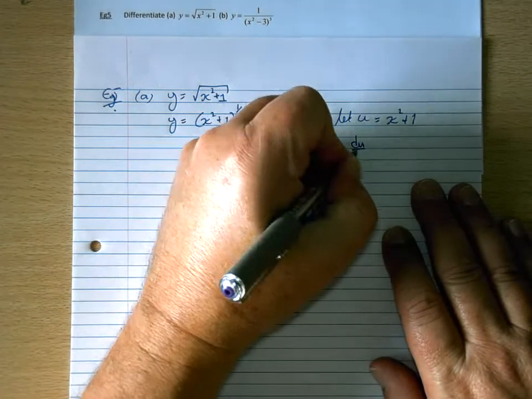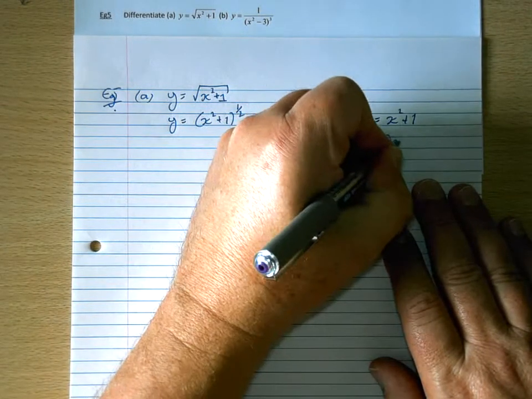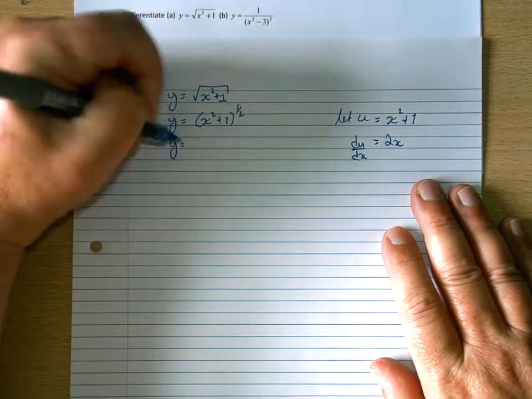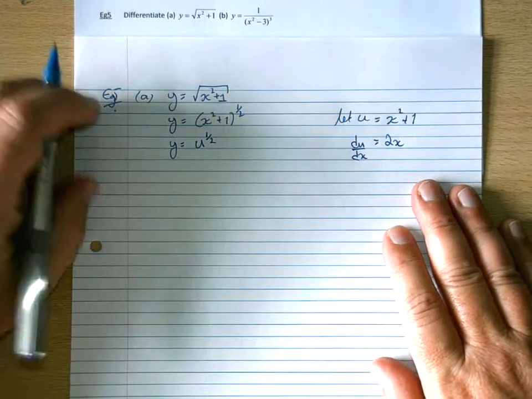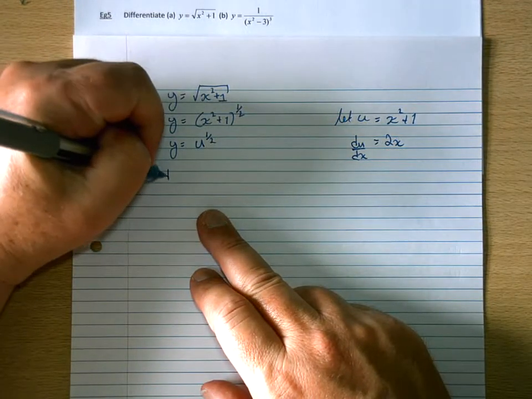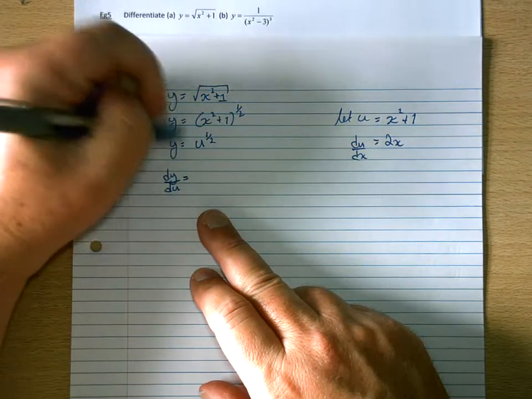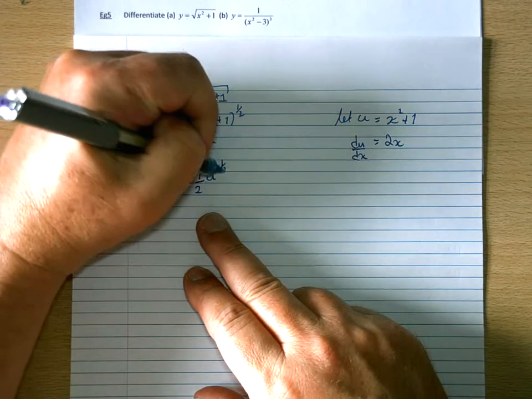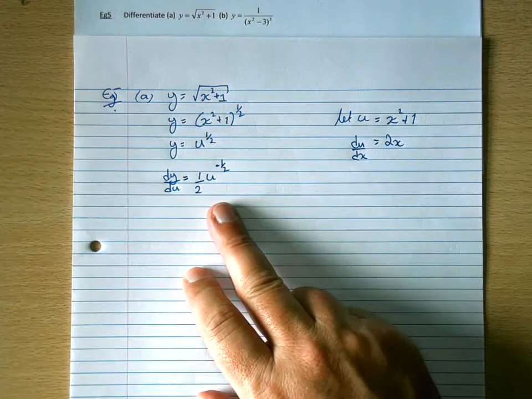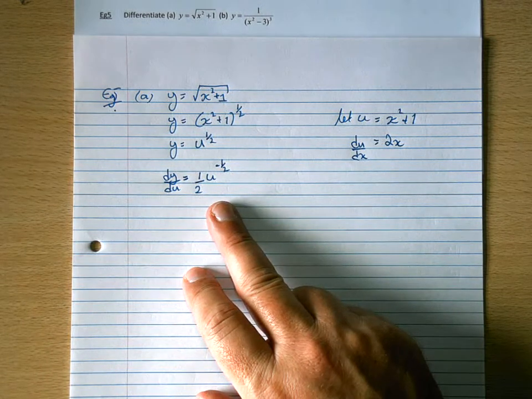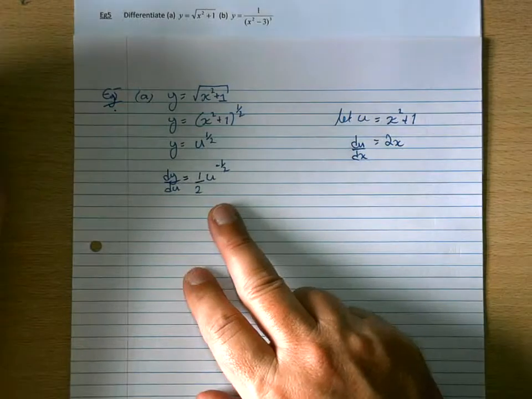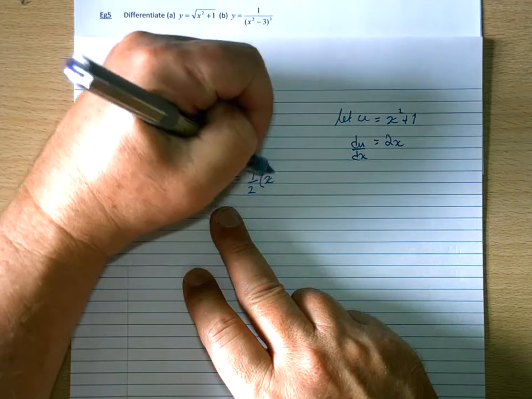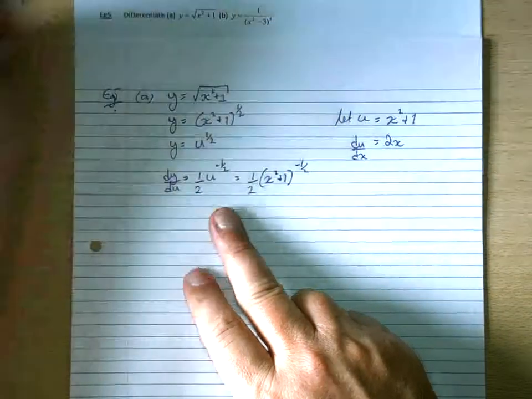So I can do du dx and get 2x. And if I've let u equal x squared plus 1, my original function becomes u to the power of a half. And I can also differentiate that, y with respect to u, using AS differentiation skills. And that would be a half u to the minus a half. Once I've carried out that differentiation, I can then replace the u back in. So that's going to be a half, u is x squared plus 1, to the minus a half.